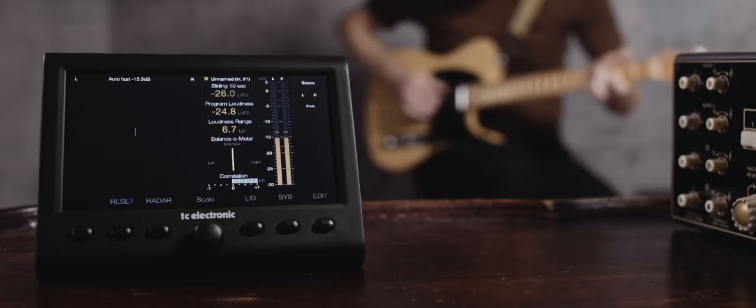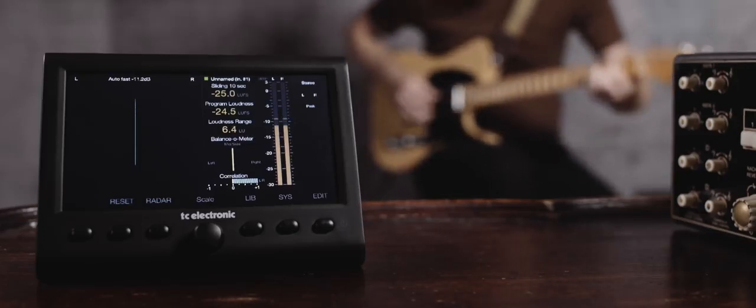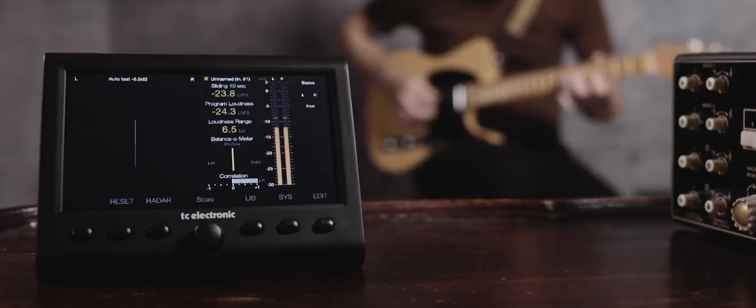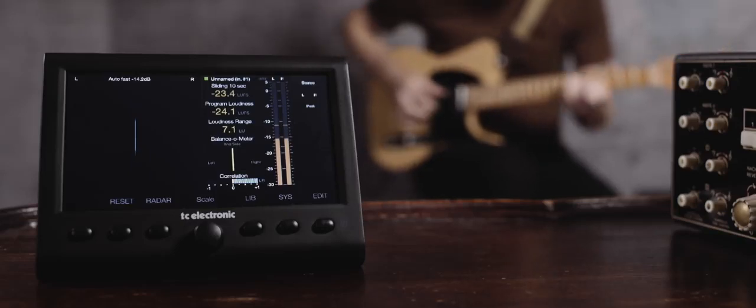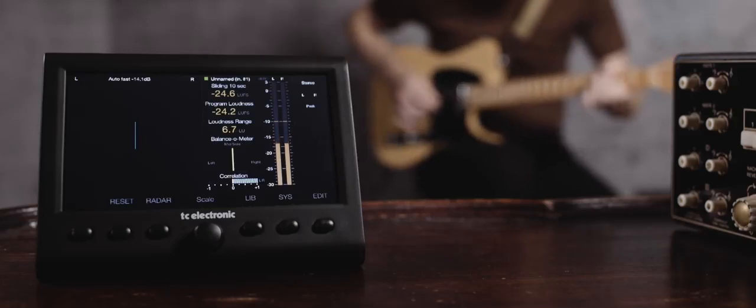You can add it to a single track or your master channel using the plugin. Or you can connect via optical or coaxial SPDIF or AES with support for sample rates up to 96 kHz. Either way, it doesn't take up screen real estate in your DAW, and it's always there when you need it.